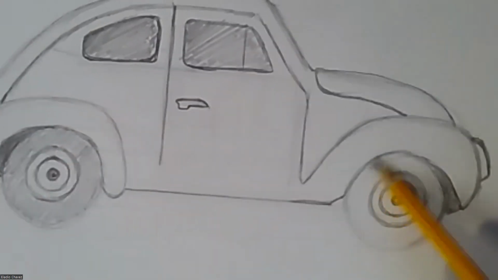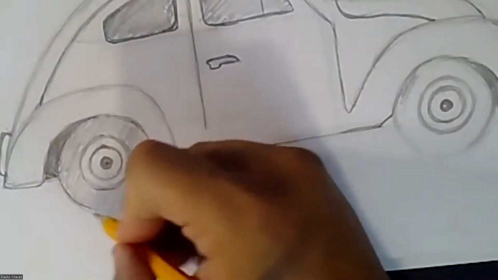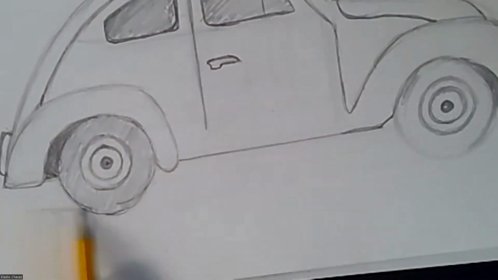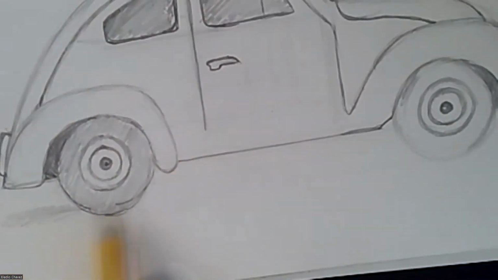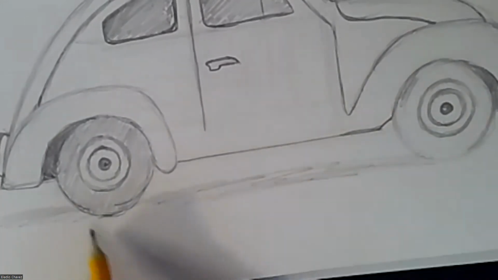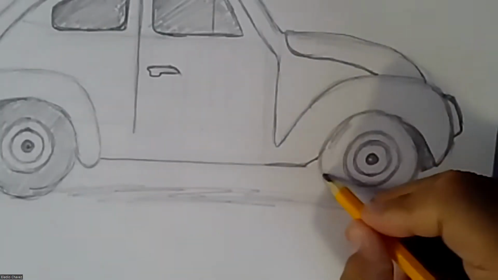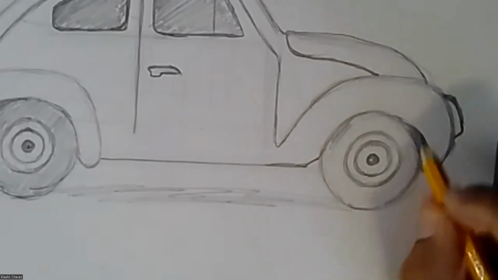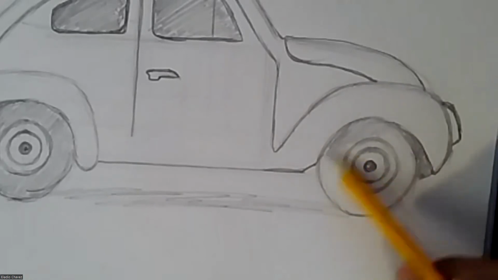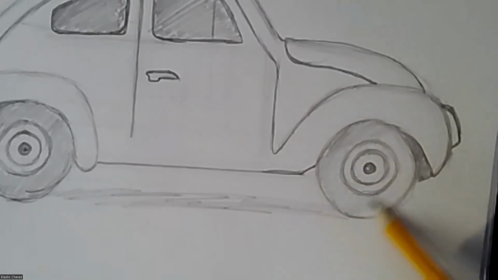Shading the tires in. And actually, I would add a little bit of a shade underneath the car, so it doesn't look like it's floating. Make it look like it's actually on something. If you shade them flat, then it's flat.